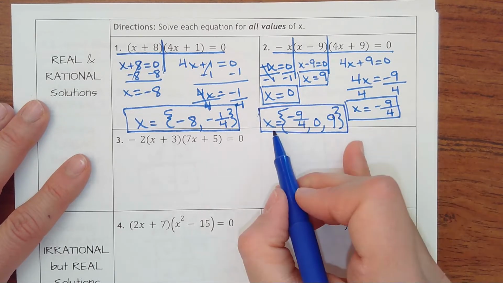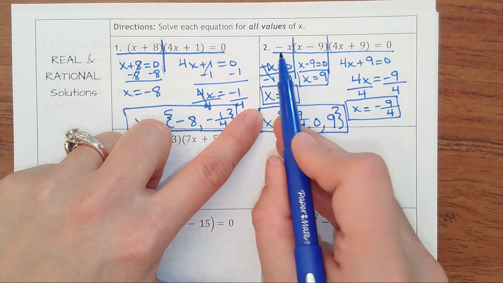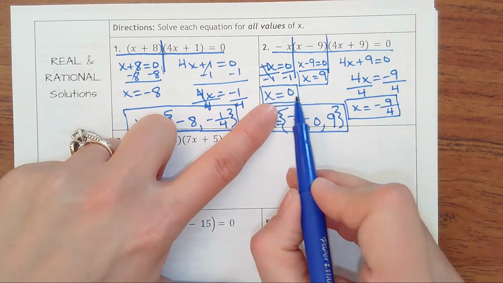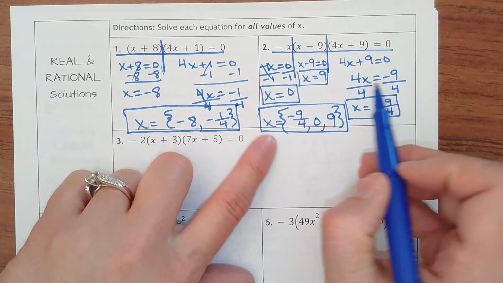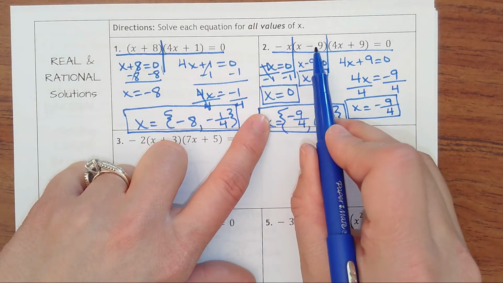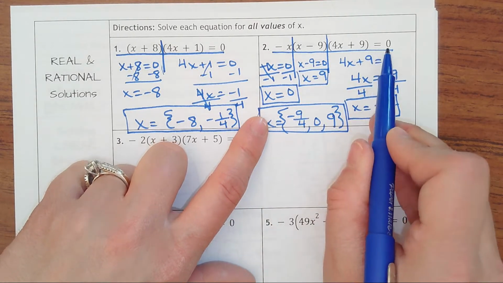So again, if I were to take any of these numbers and plug them in, it would make this whole problem 0. So if this were 0, that would be a negative 0, which is 0. 0 times everything else is 0. If this were 9, 9 minus 9 would make 0, so it doesn't matter what the rest is, it makes 0.